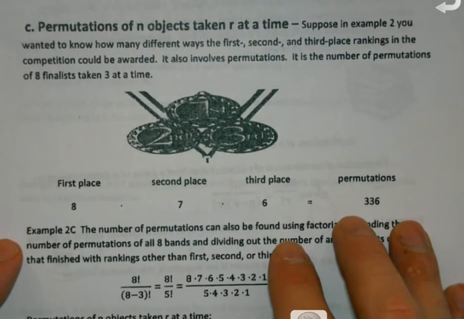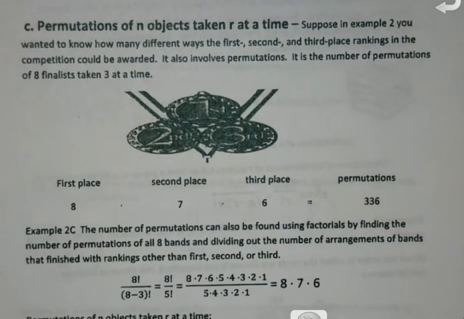All right. Now, we're going to step up a little bit here. Not much, just a little bit. All right. So permutations of n objects taken r at a time. In other words, we're going to have a couple of different things going on here.